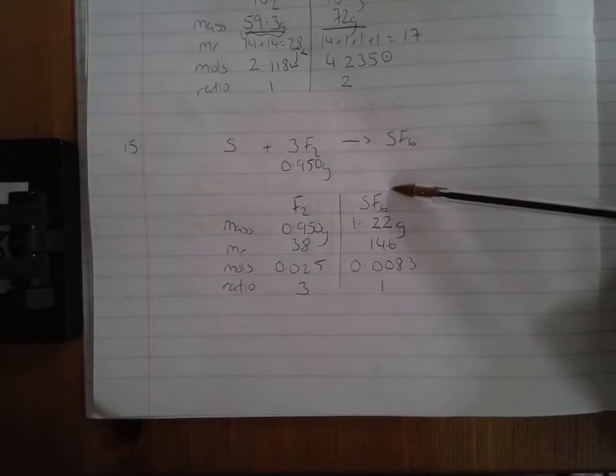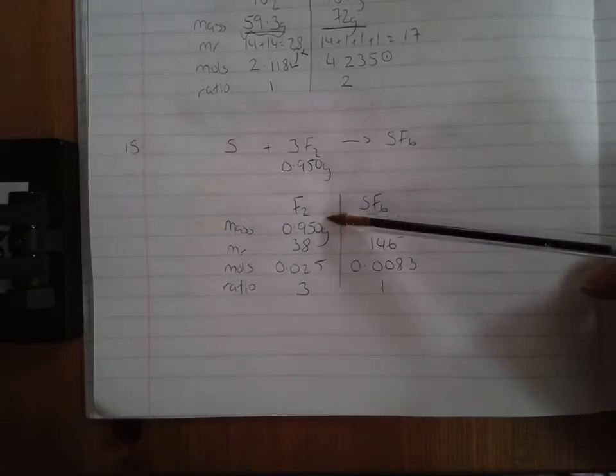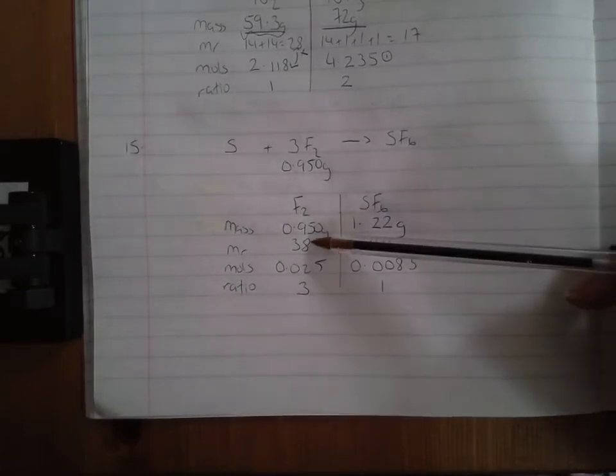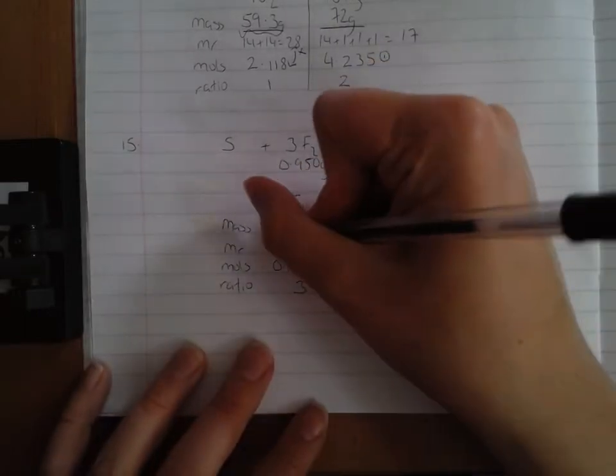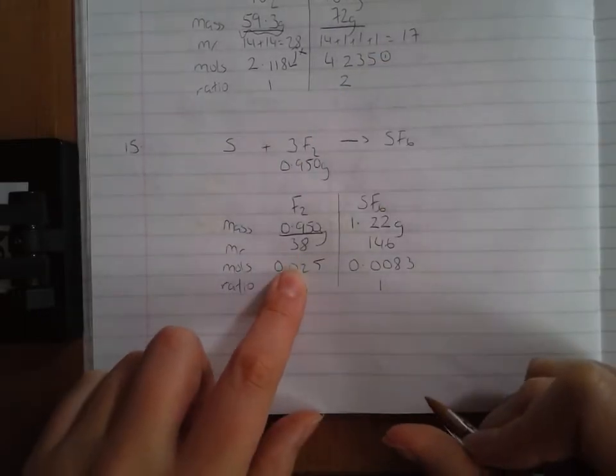They both go in my table, okay? This is the mass of F2 that I'm given. They even tell you the formula mass. You don't have to calculate it. They tell you it's 38. So mass divided by formula mass is your moles, okay?